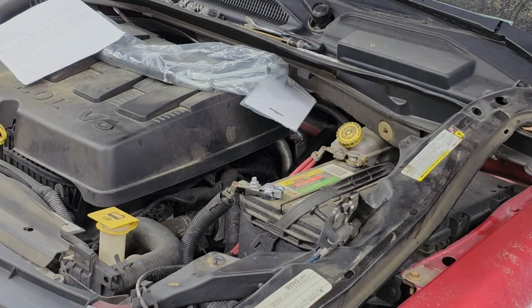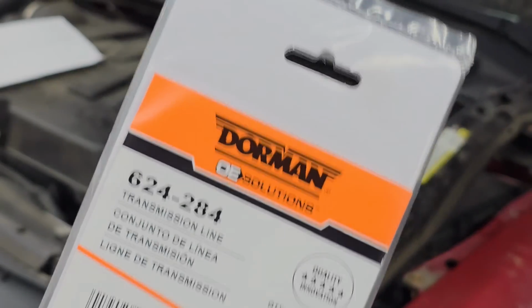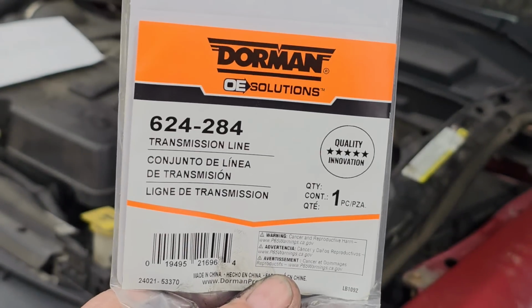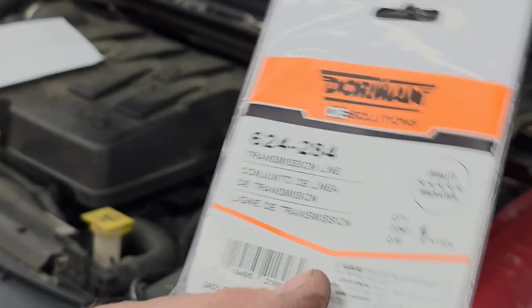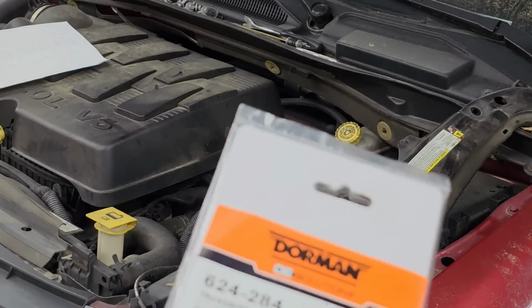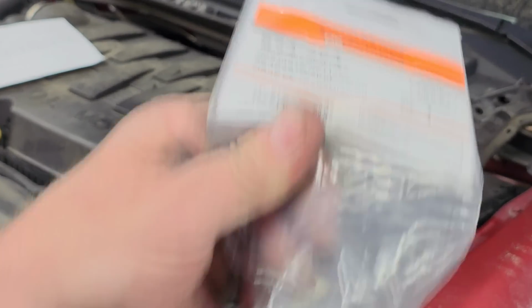So let me put these down. Let me pause you for a minute. Here are the new lines in case you wanted to know what the part number was. But obviously you got to look up the part number for your own particular application just to make sure.